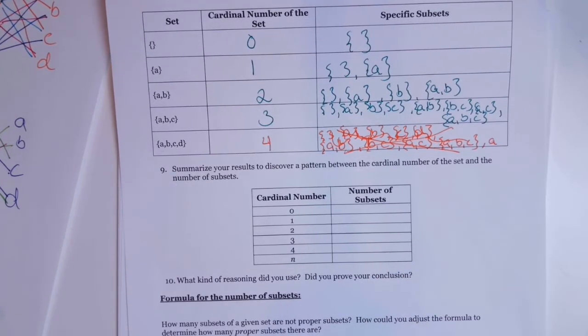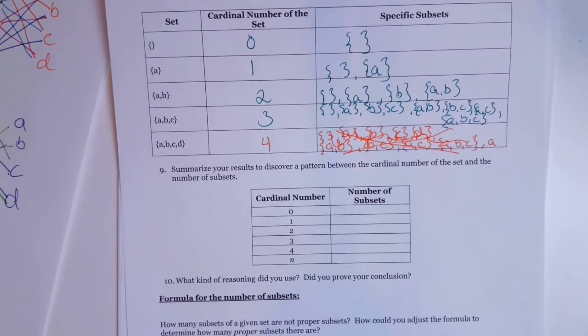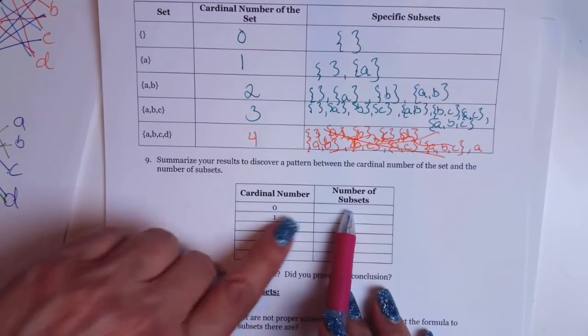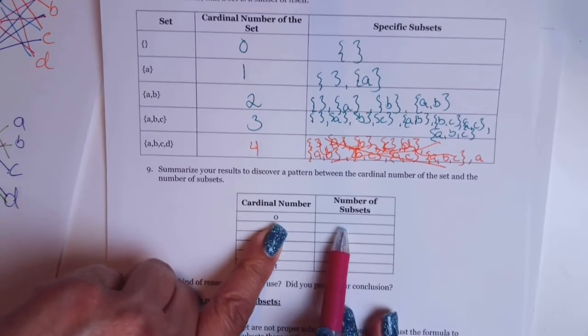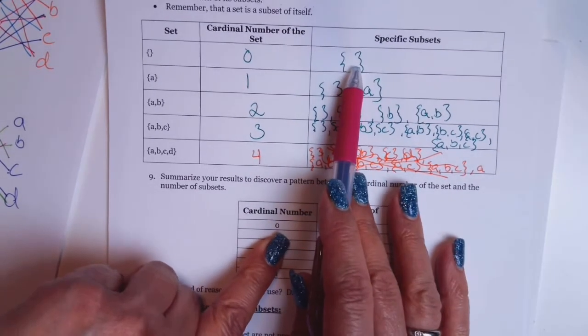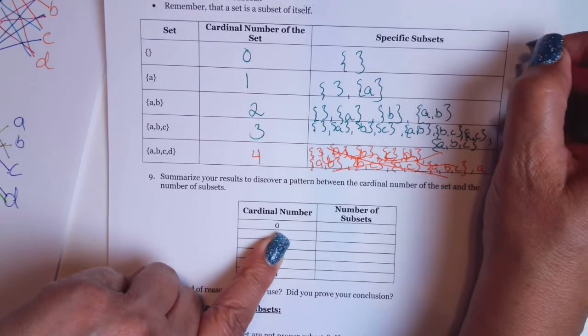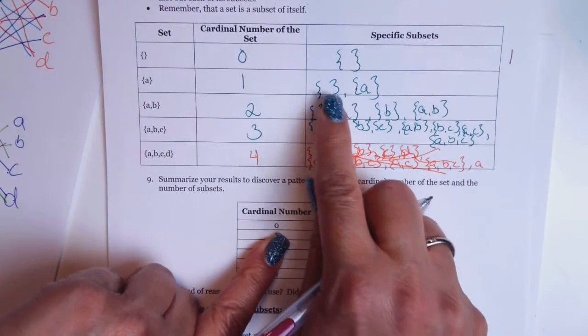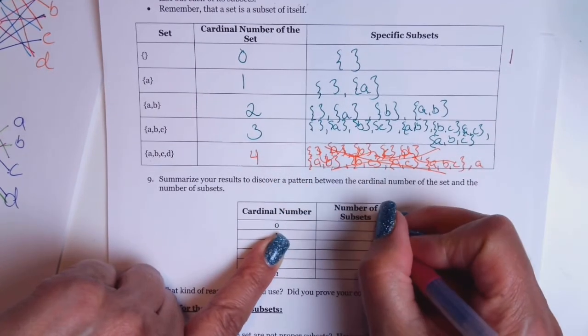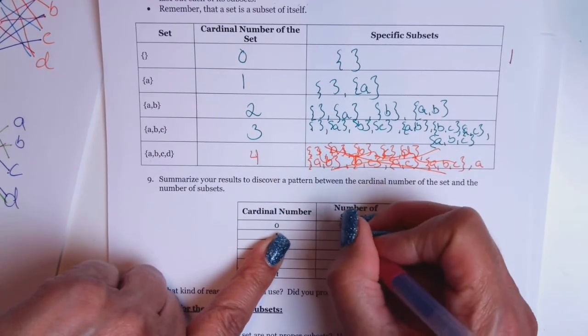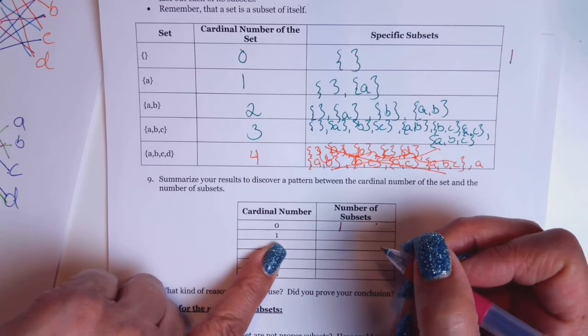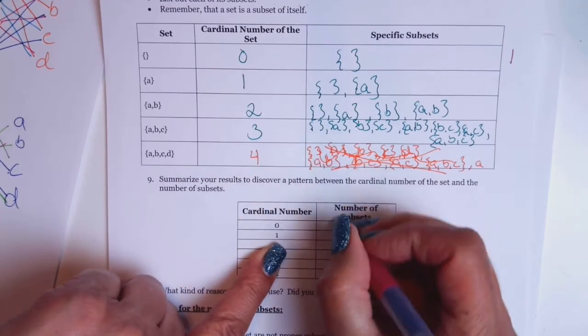So we have our subsets here for the empty set is 1. For this one, actually, let me write them here. So this is 1. The subsets for the cardinal number 1 is 2.